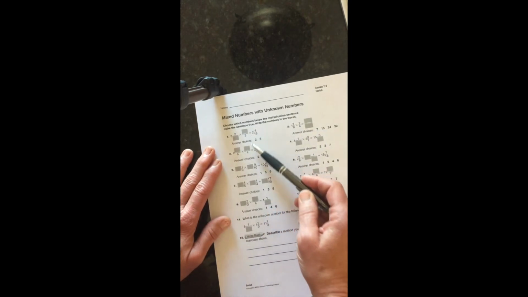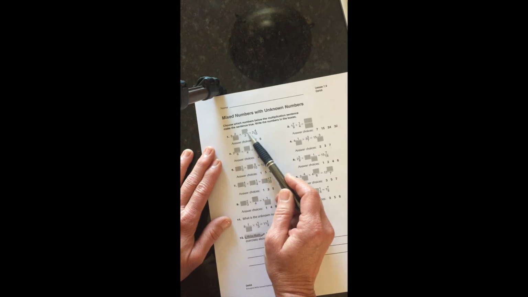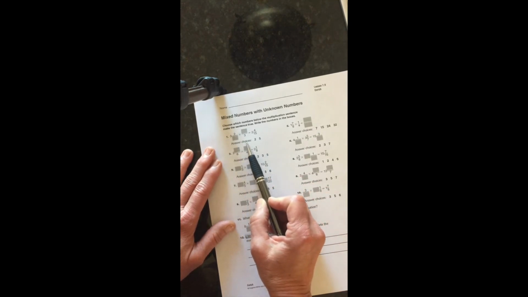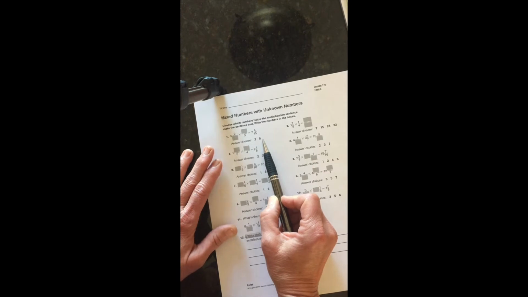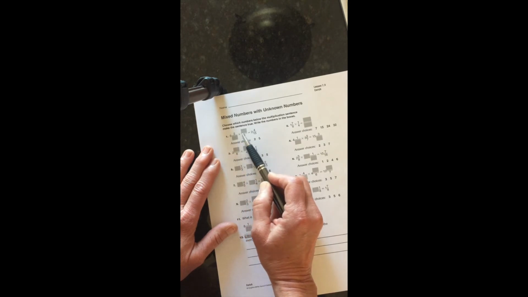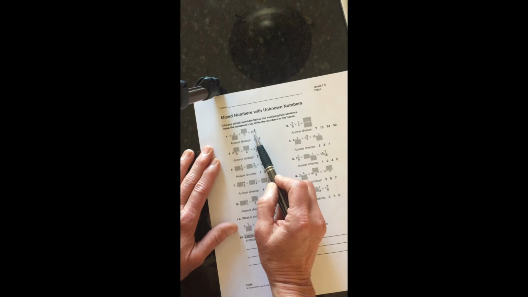So for each problem, there are two shaded boxes that have missing numbers, and your job is to figure out which number goes where. So, for instance, on number 1, you have two choices. You have a 2 and a 5. So, two boxes, two choices, you have to fill it in, okay? But you want it to be a true equation when you do that. So, it's 3 and 2 somethings times so many thirds is going to give you 2 and 4 fifteenths, okay?